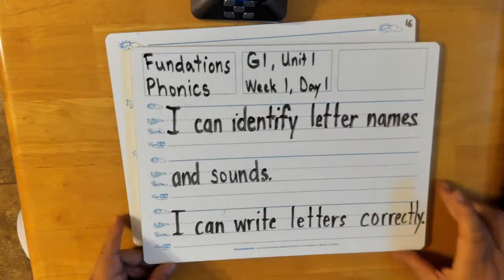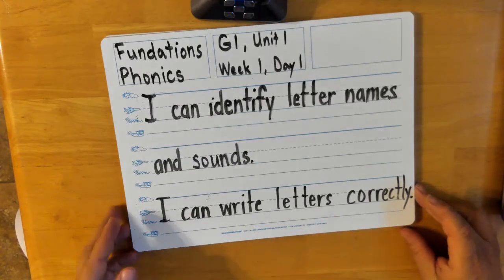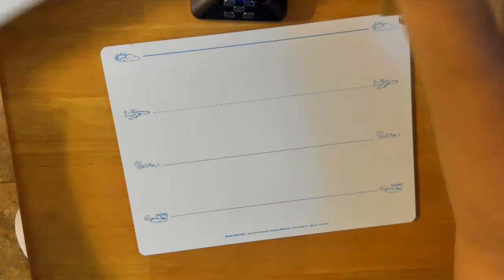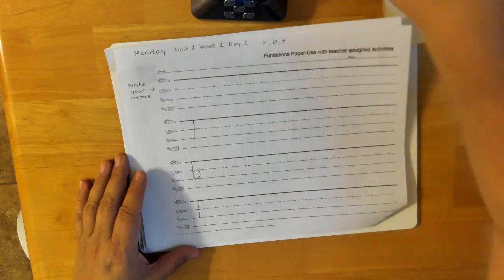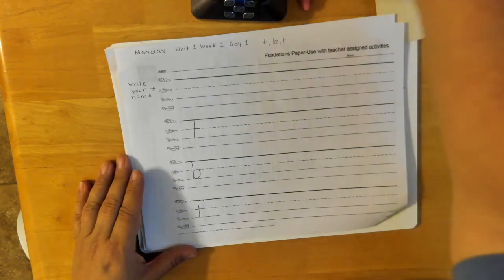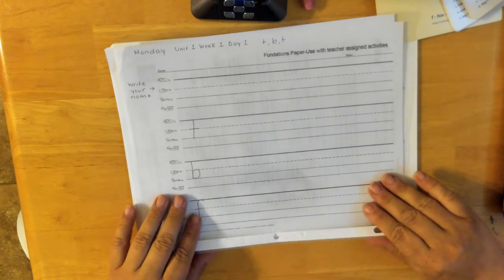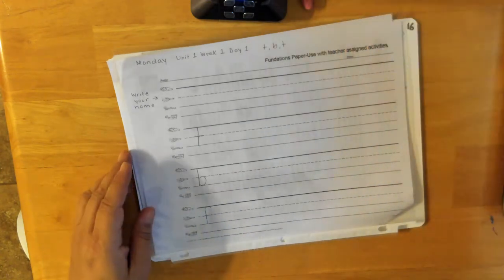Alright, so we practice writing. I can write letters correctly. Now we're going to move on and do it in our packet. So in your packet you have it here. And you're going to be using a pencil to do your work, but I'm going to use a sheet protector and a dry erase marker.